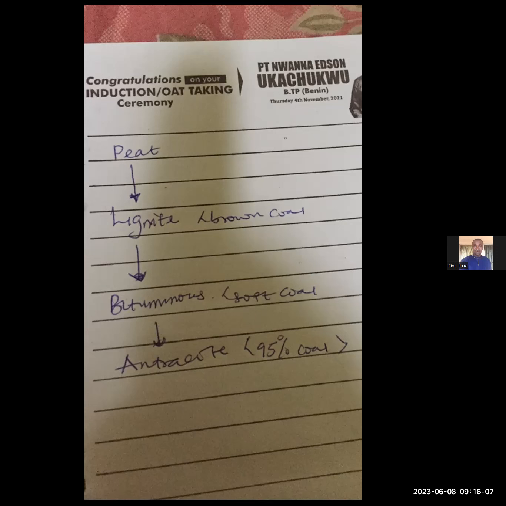After they have stayed in the ground for a long time, when temperature and pressure act on this material, it undergoes metagenesis. There are so many processes it undergoes, but to not bother ourselves, just note that from peat you can get lignite, from lignite you can get bituminous, and from bituminous you might get this thing.